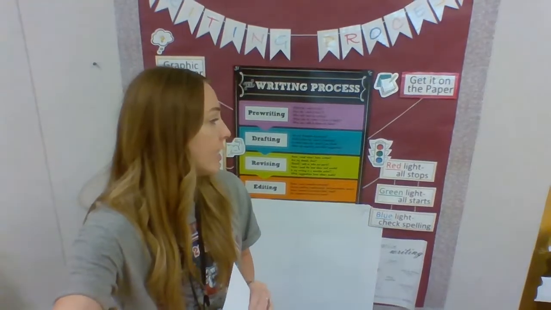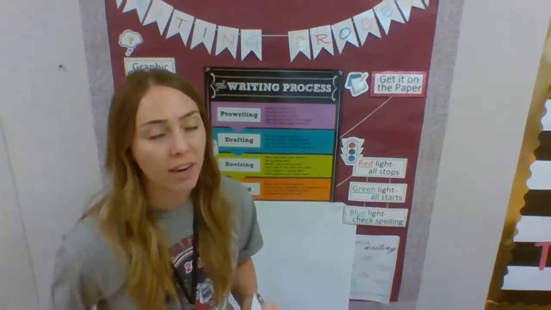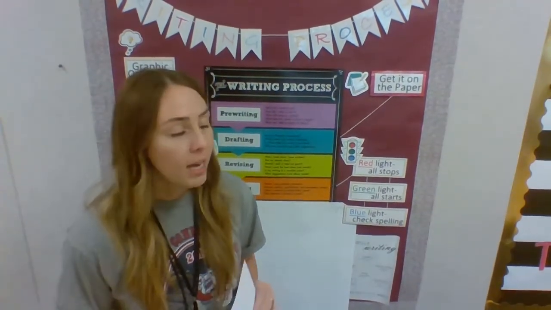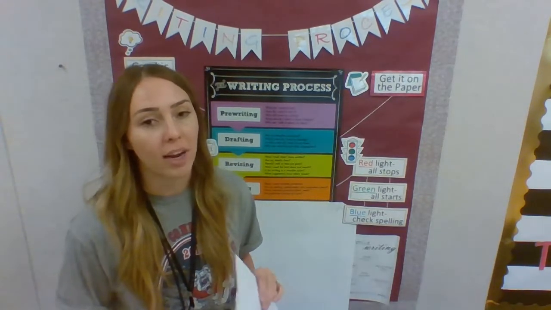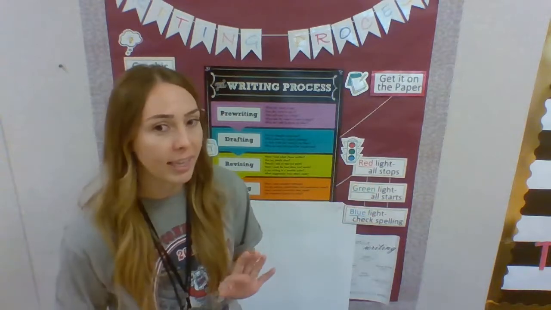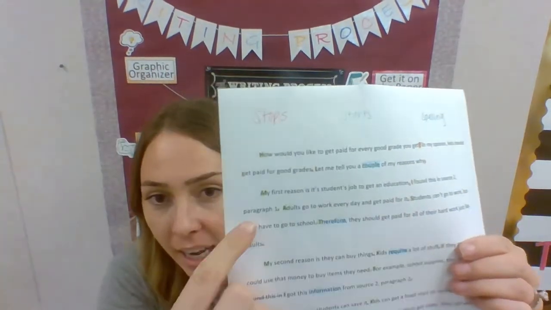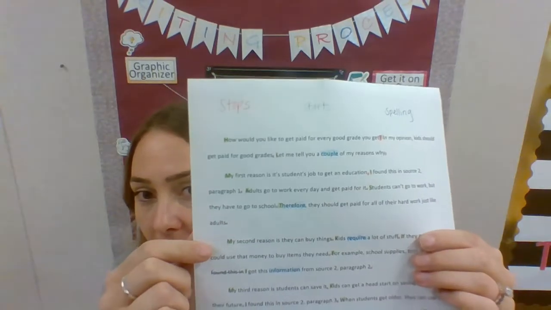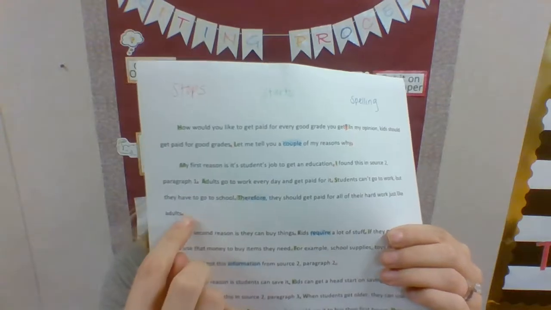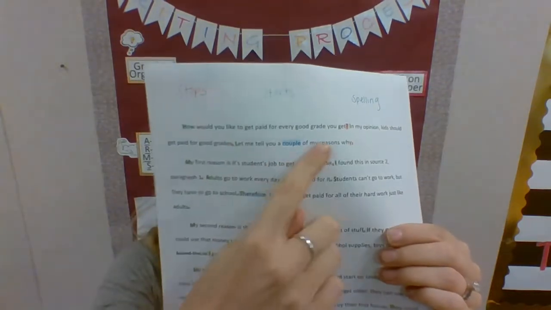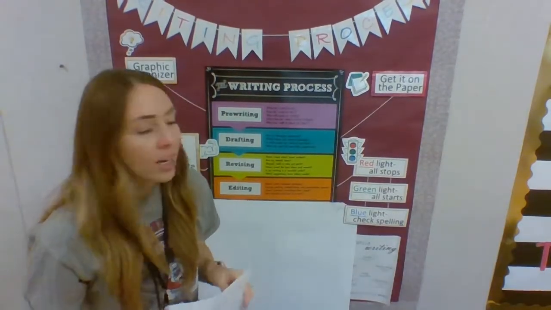So the red light stands for all stops. Just like when you're driving and you hit a red light, you have to stop. That means any kind of period, question mark, exclamation point, wherever your sentence stops, you highlight it in red. Let me show you what I mean by that. At the end, I have periods, I have question marks, I have exclamation points. They should all be red. Red, red, red.